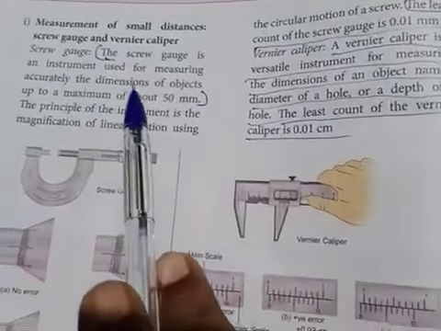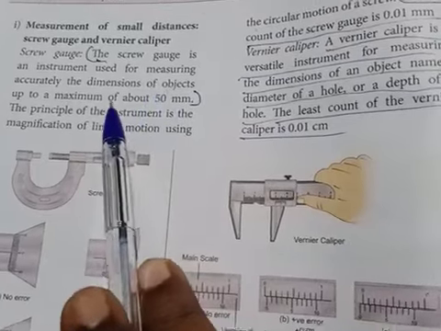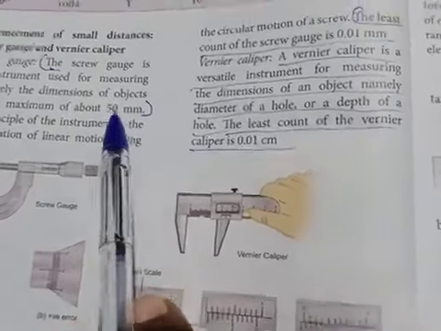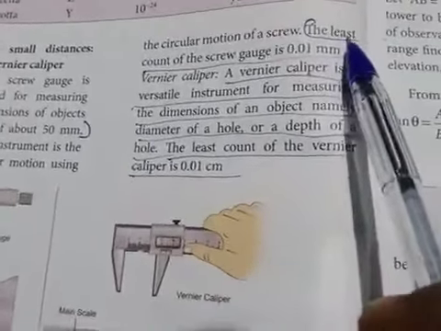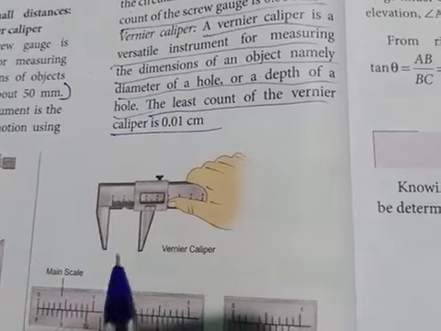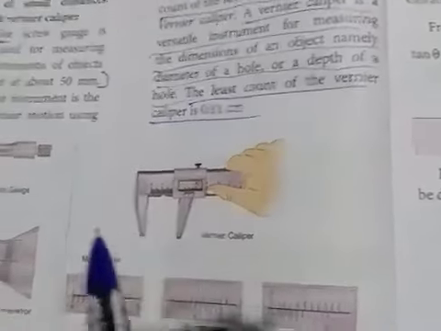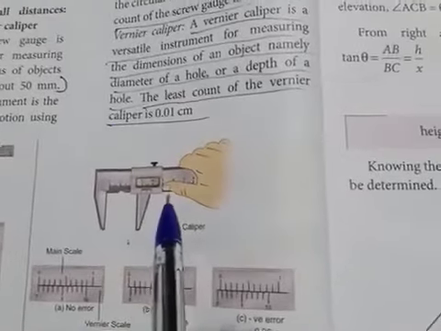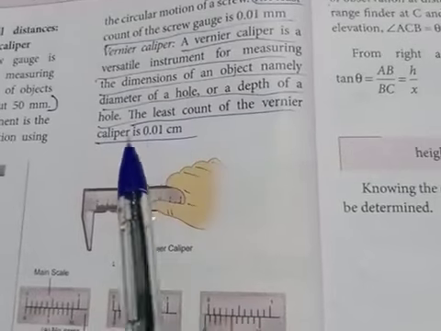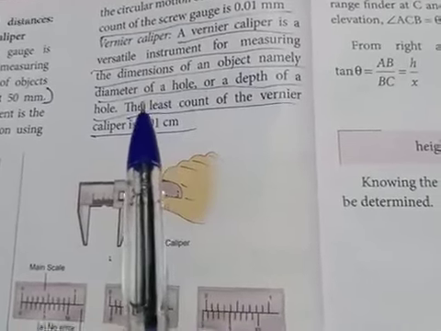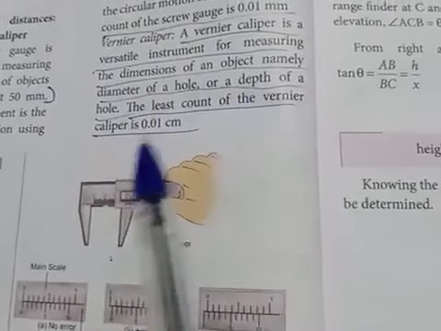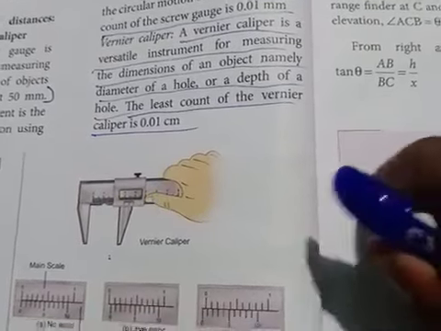First thing, what is the use of the screw gauge? It is used for measuring accurately the dimension of an object up to a maximum of 50 millimeter. And what is its least count? The least count of the screw gauge is 0.01 millimeter. And the next one is the Vernier caliper. You can see the diagram of the Vernier caliper here. It is a versatile instrument for measuring the dimension of an object, namely the diameter of a hole and the depth of a hole. The least count of the Vernier caliper is 0.01 centimeter.